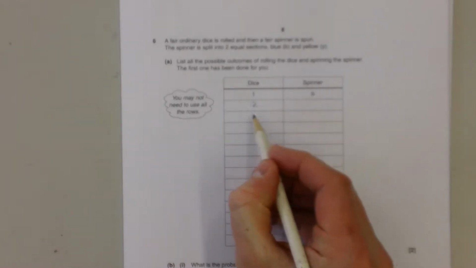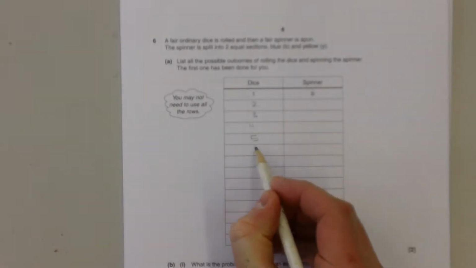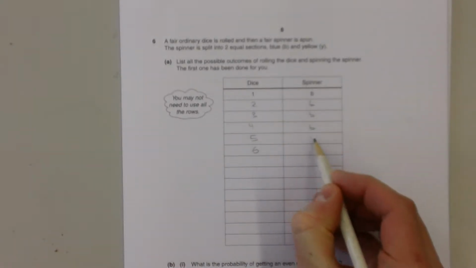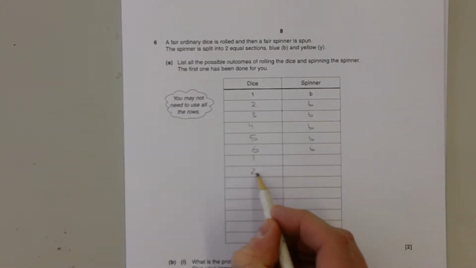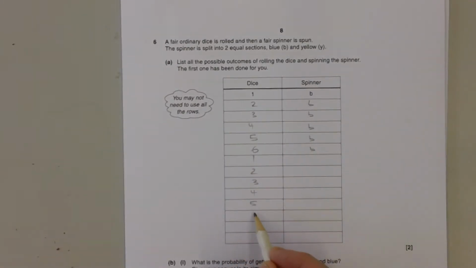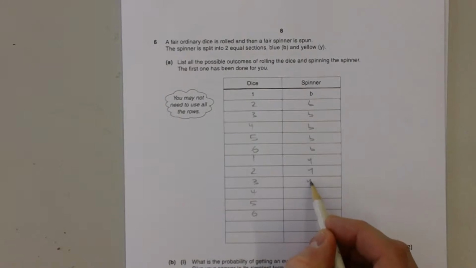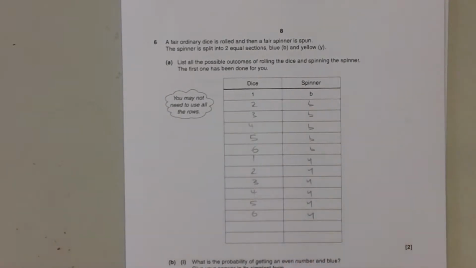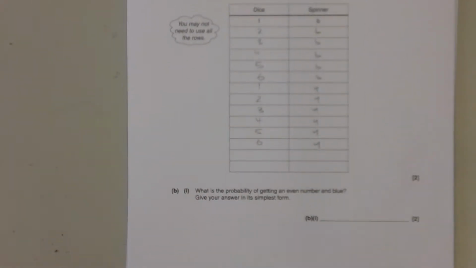So you could get the numbers 1 to 6 on a dice and the spinner could land on blue. Alternatively, you could get the numbers 1 to 6 on the dice and the spinner could be yellow. Altogether, you should have 12 outcomes in your list. You then need to use that list in part B.